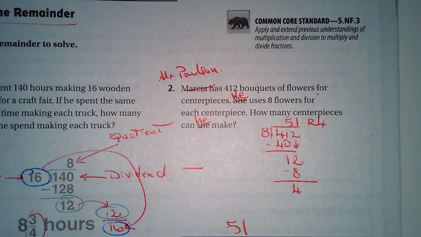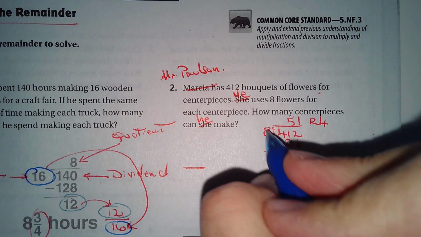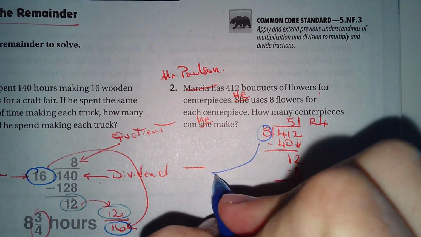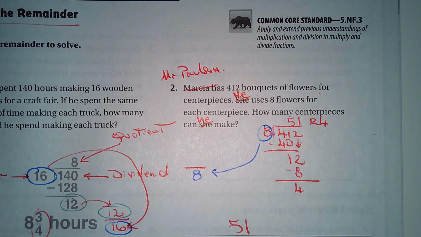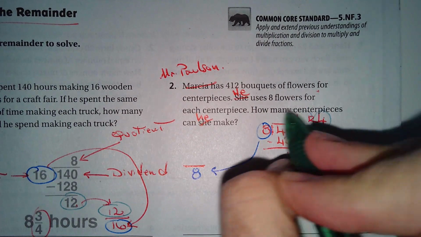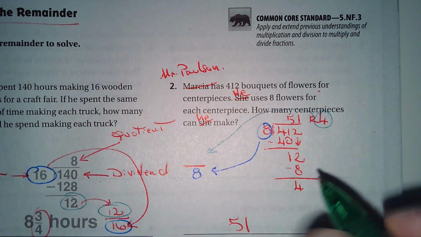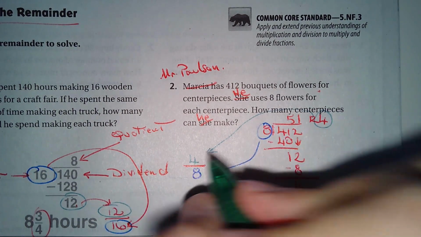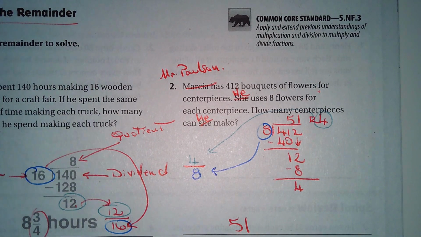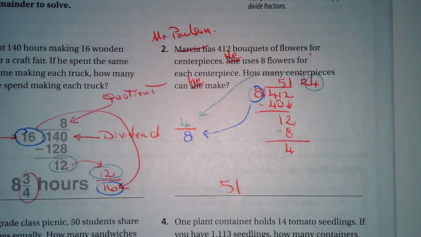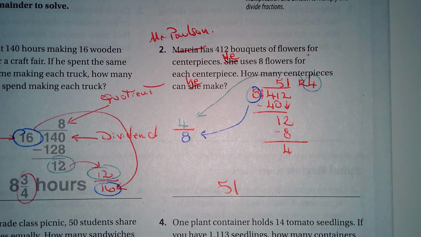The 8 goes on the bottom, and the remainder goes on top. You guys might want to color code this yourselves if you need to. Okay.